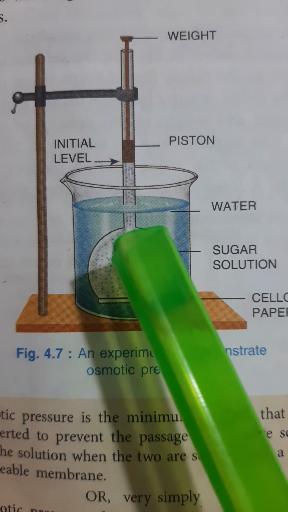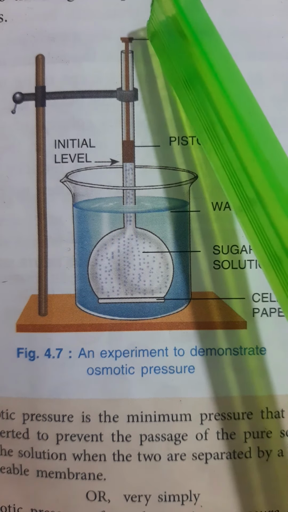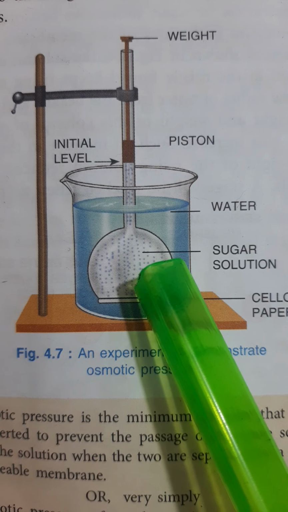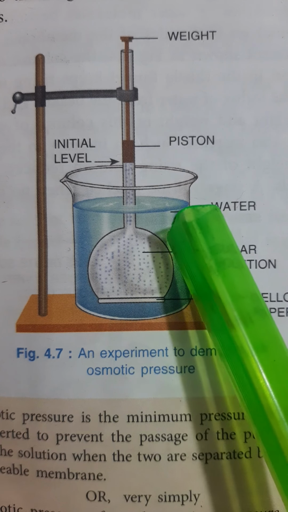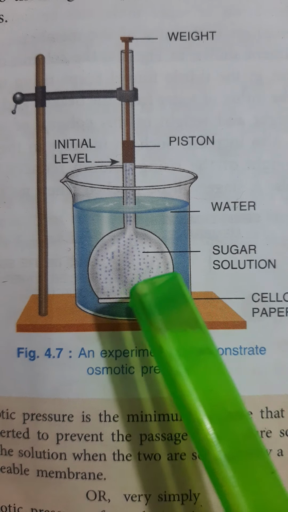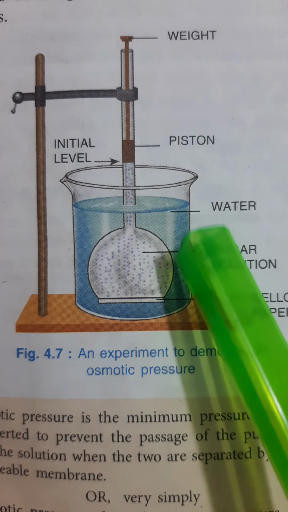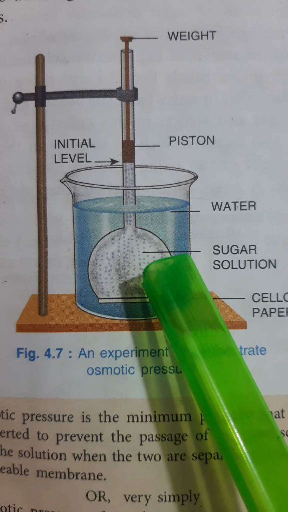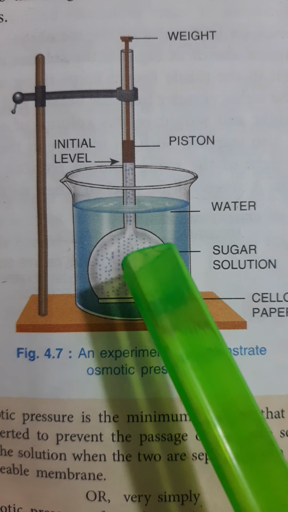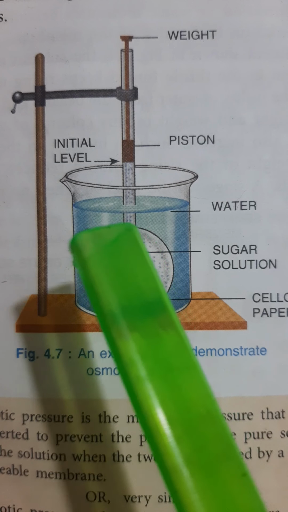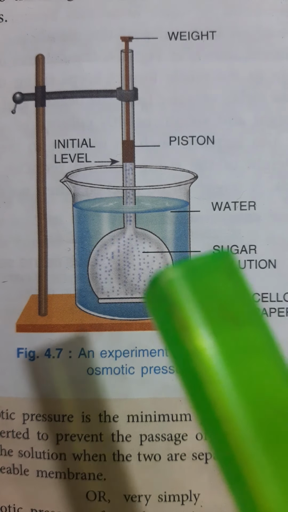So osmotic pressure is the minimum pressure, the pressure we have applied from the top, that must be exerted to prevent the passage of pure solvent. Pure solvent is water. The passage of pure solvent into the solution, the sugar solution inside, when the two are separated by a semi-permeable membrane. That means, what is osmotic pressure?